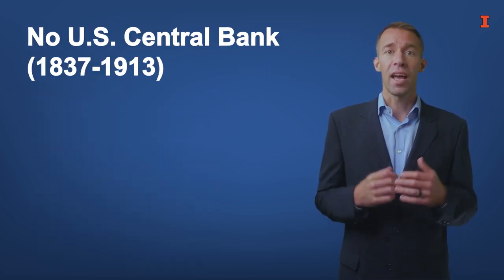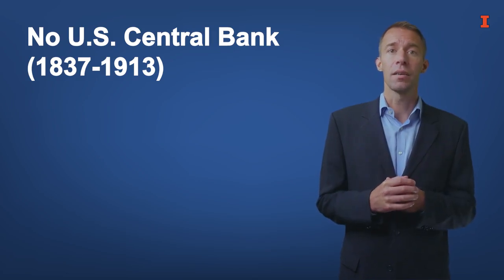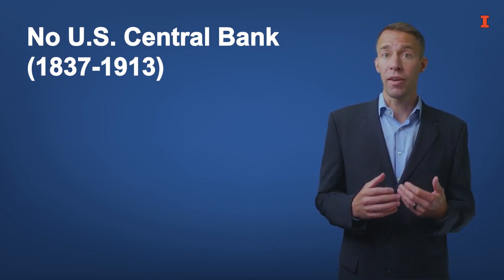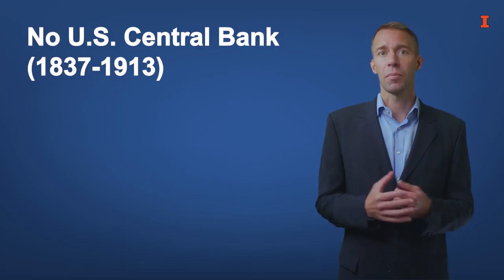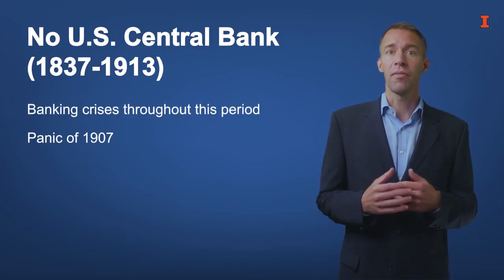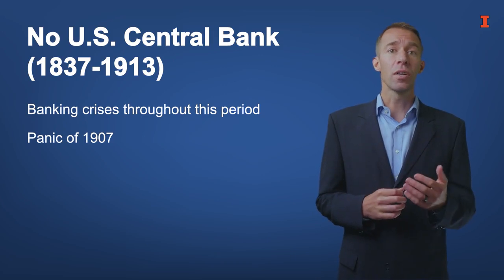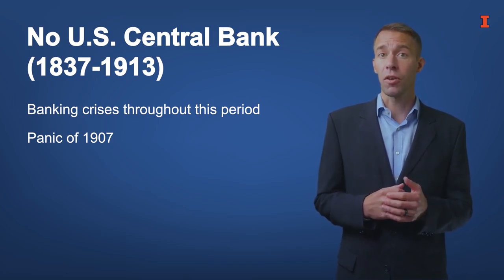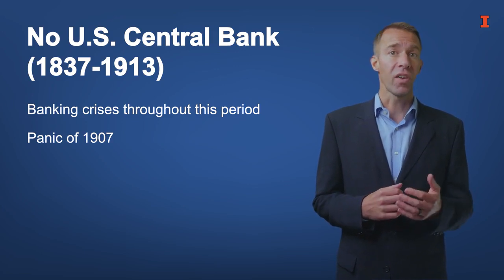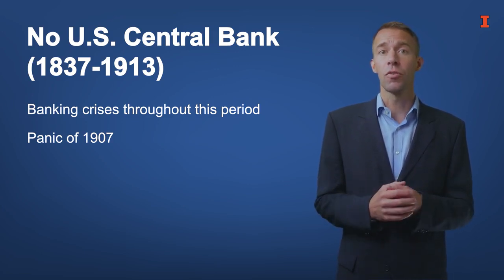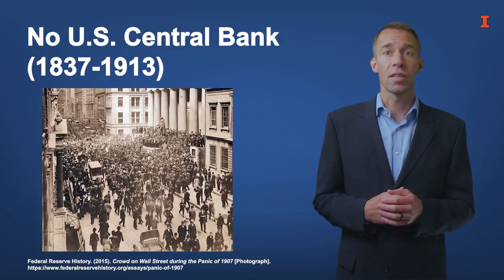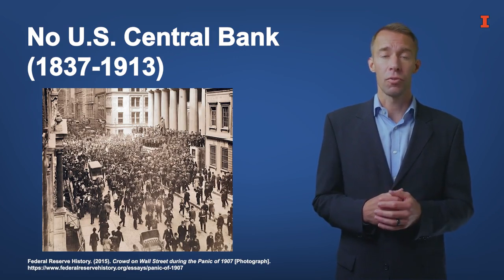The United States had no central bank between 1837 and 1913. Money was issued privately, just like in our Swedish example. In this period, there were several banking crises, including a panic in 1907. During the 1907 panic, the stock market lost 50% of its value. Banks nationwide saw customers lining up to withdraw their deposits. The panic of 1907 illustrated the need for a lender of last resort.